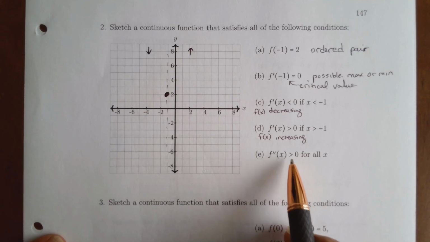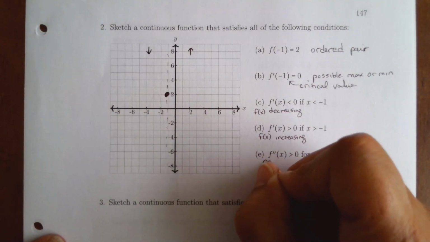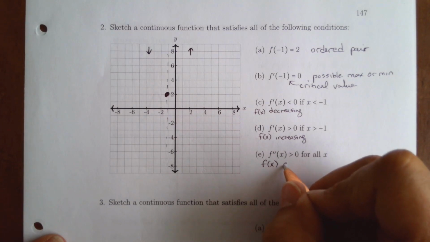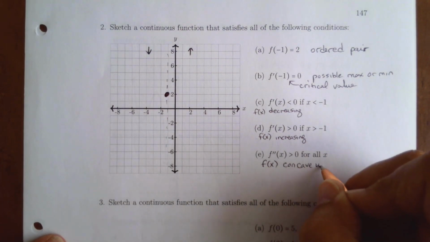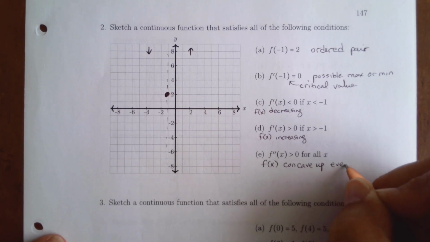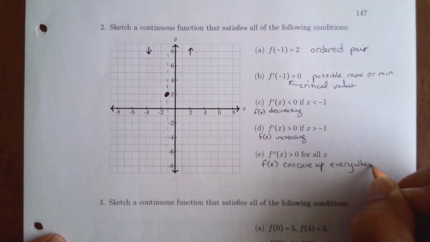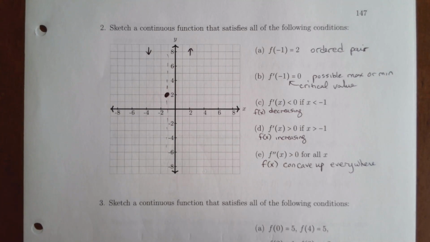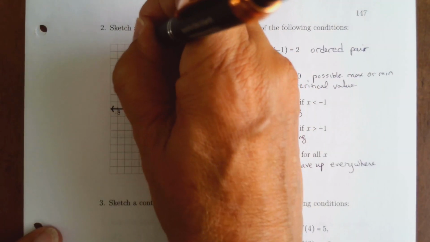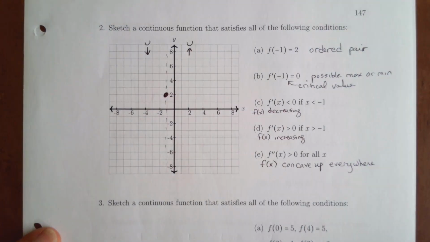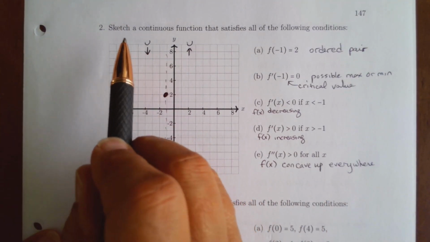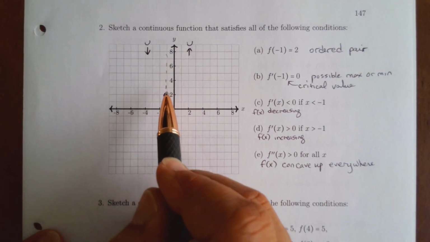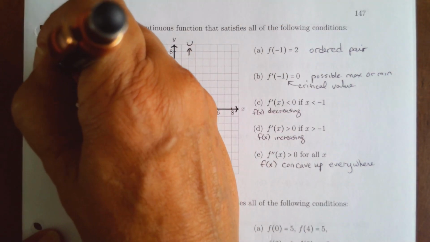So what does this mean? This means the function is concave up, right? Greater than 0 is concave up everywhere, for all x. So there's no boundaries. That means it's concave up over here and here. We have to go through this point, and on this side we have to be decreasing and concave up. Remember, concave up is this.